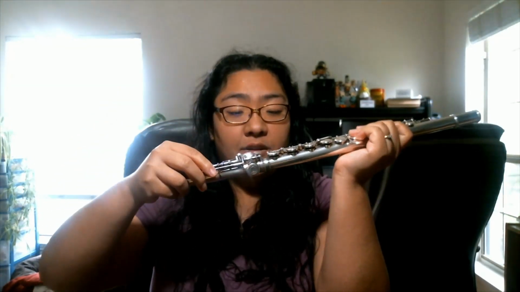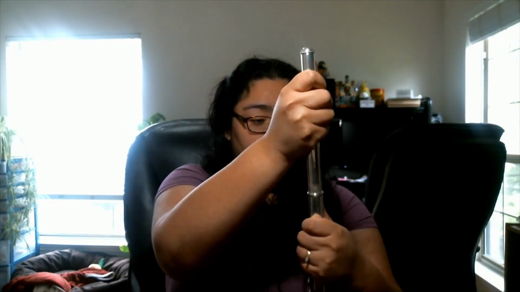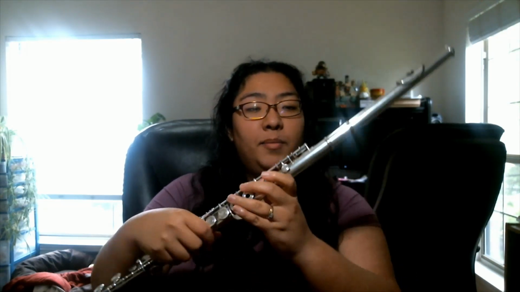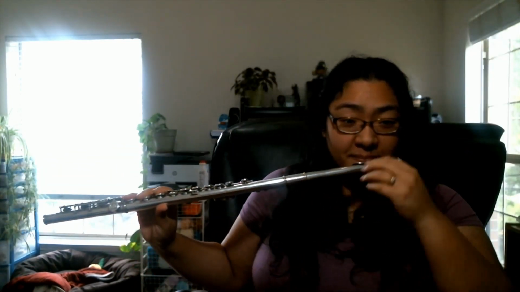So here's my flute. It comes in 3 parts, and you have to put them together. This is the body. This is the foot. I'm going to go ahead and put them together. And this here is my head joint. And I hope this is not too loud. But I'm going to kind of move my body so that you can see my whole instrument. I have been playing this thing since I was 10 years old.